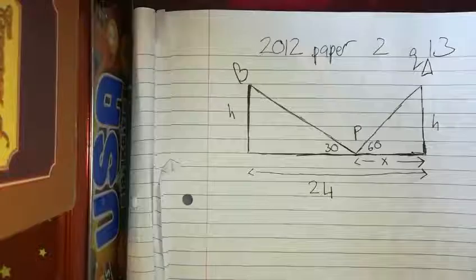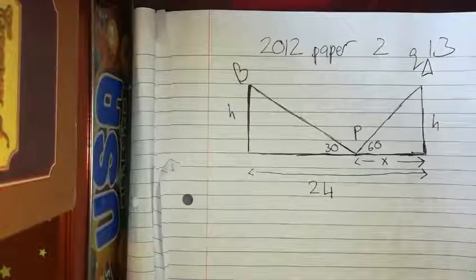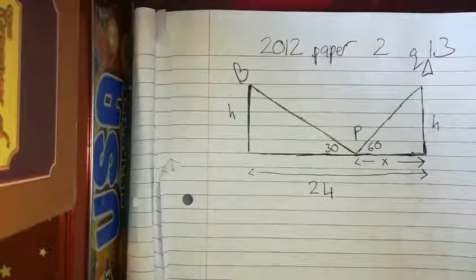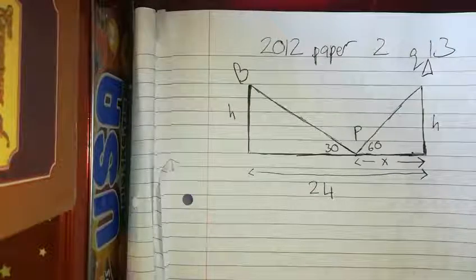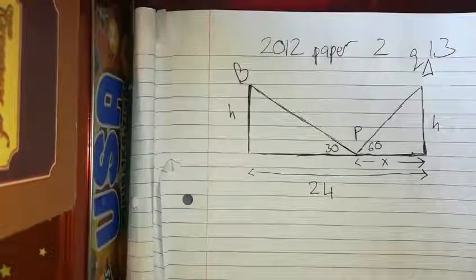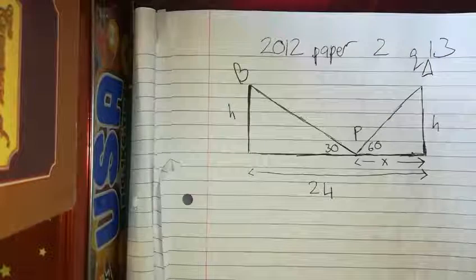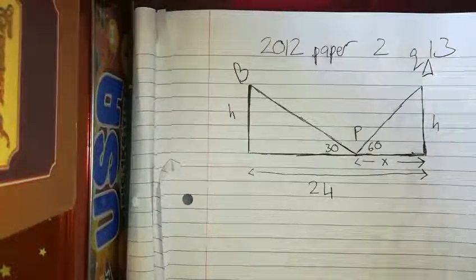Here we have the 2012 paper 2. This is question 13, junior cert higher level, and this is a question on trigonometry. So the question says two vertical poles A and B, each of height h, are standing on opposite sides of a level ground. So they are 24 meters apart.